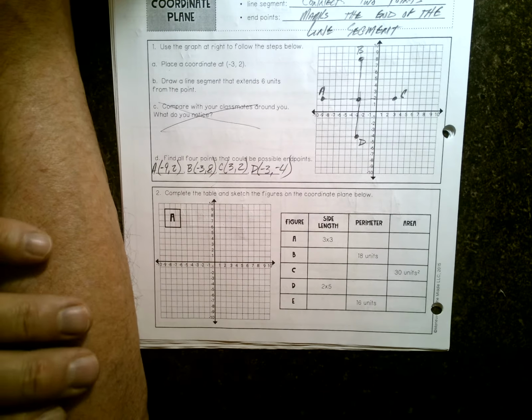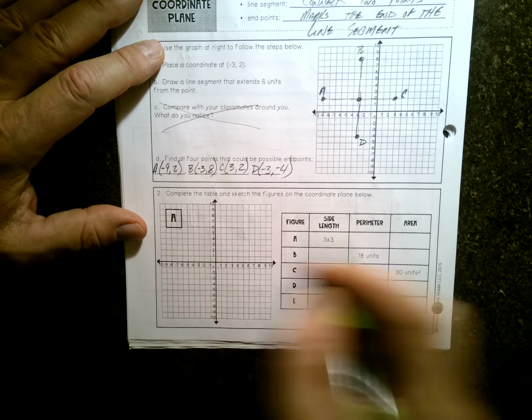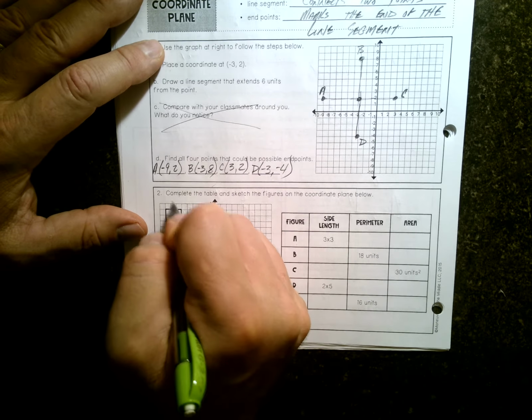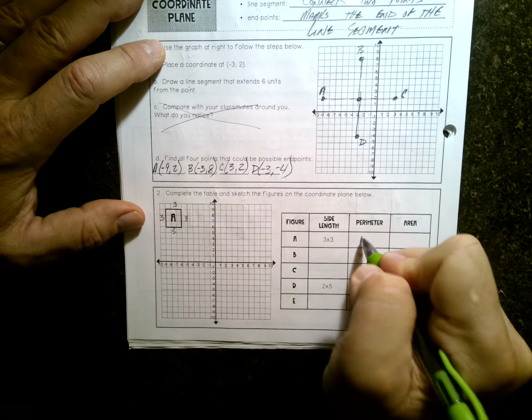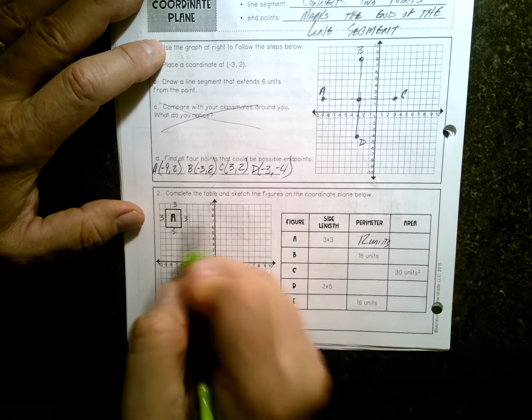All right, number 2. A little bit more involved, but it says complete the table and sketch figures on the coordinate plane. Letter A has side lengths 3 by 3. What's its perimeter? 3, 6, 9, 12. So it's 12 units. And what is its area? Area is 3 times 3, which is 9 units square. We get area by multiplying those two sides because it's a quadrilateral.